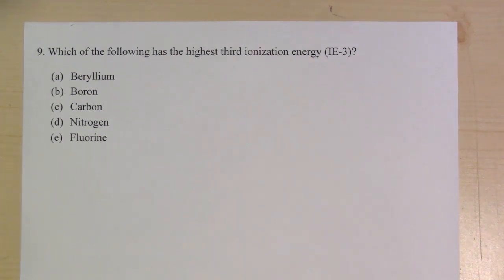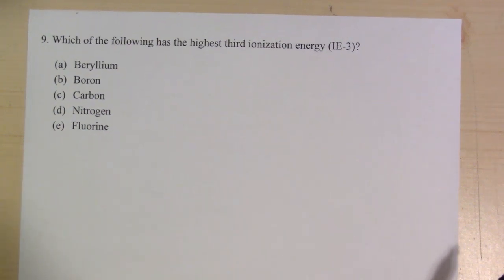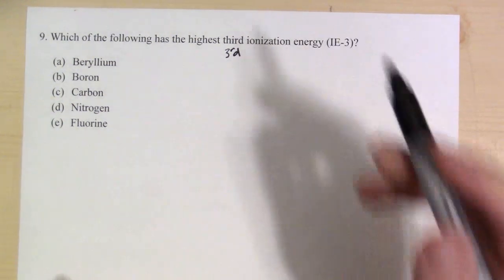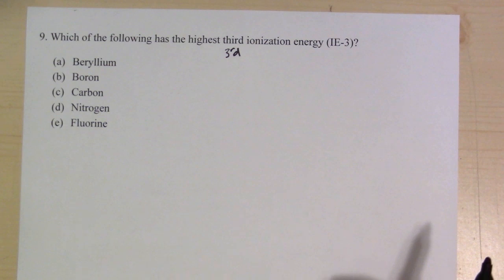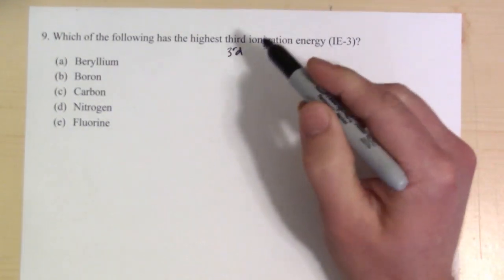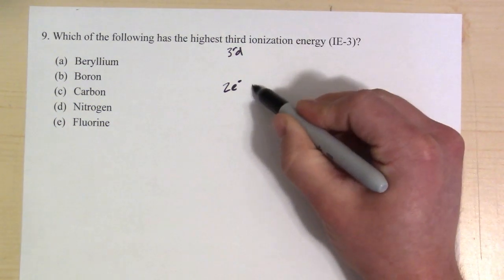Moving to number 9, which of the following has the highest third ionization energy? In any particular ionization energy, if the third is high, that means you are removing an electron from a closed shell. So for this case, the third is high, which would mean that there are 2 electrons in the valence shell.